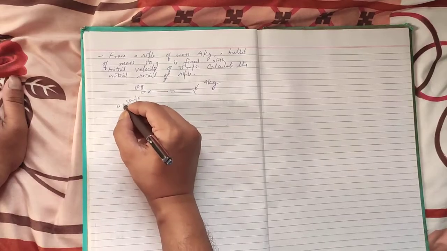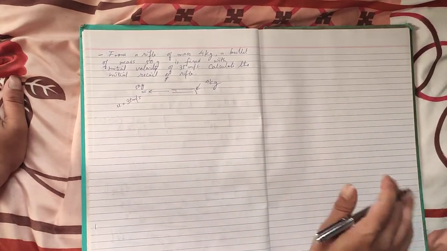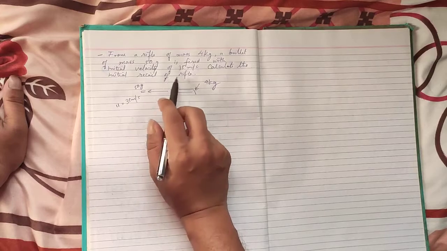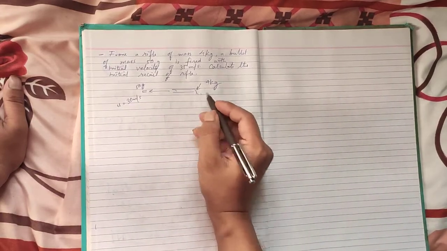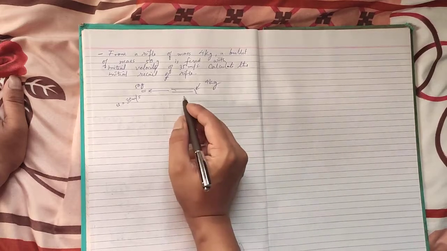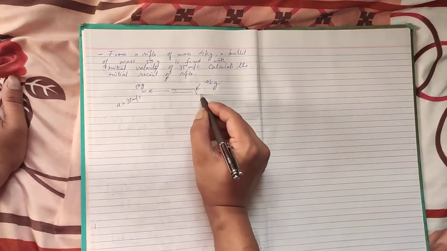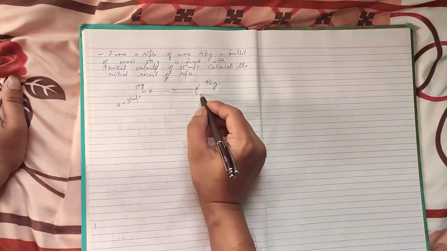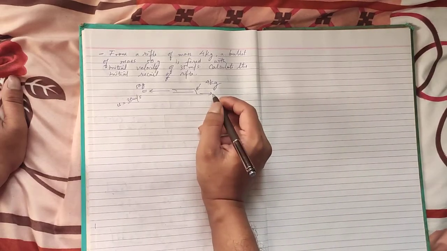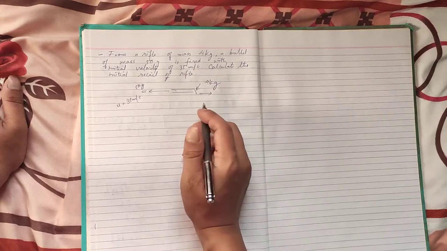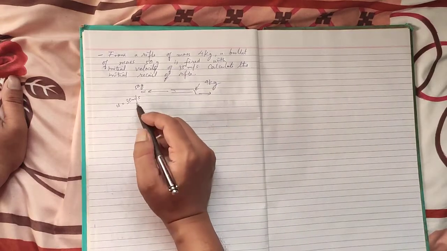So I am writing u. And calculate the initial velocity of the rifle. So what is the velocity of the rifle? That we have to calculate, because we know that whenever a gun is fired, the rifle or the gun gets a recoil, that is an opposite direction jerk, because of the bullet fired.